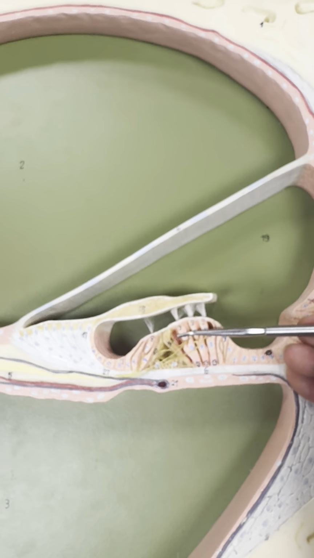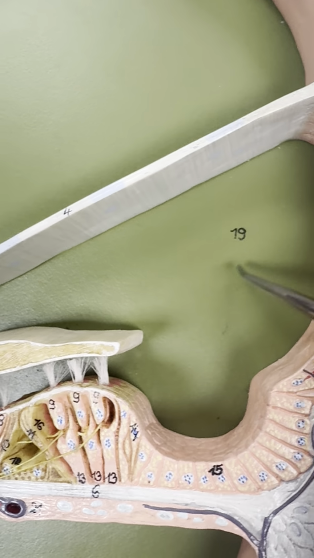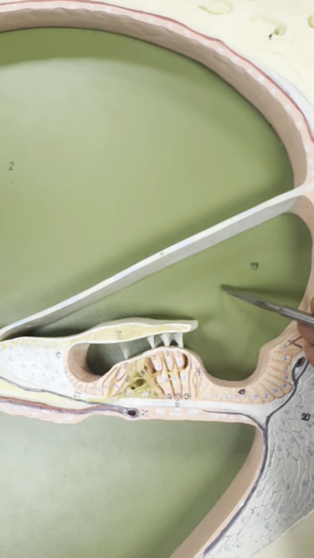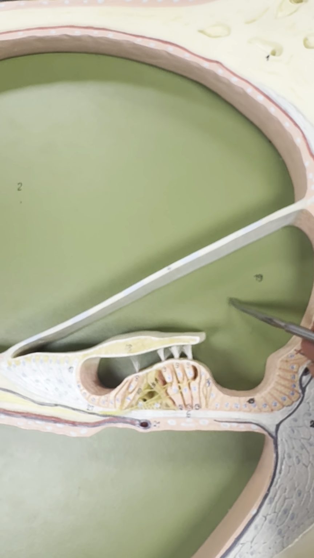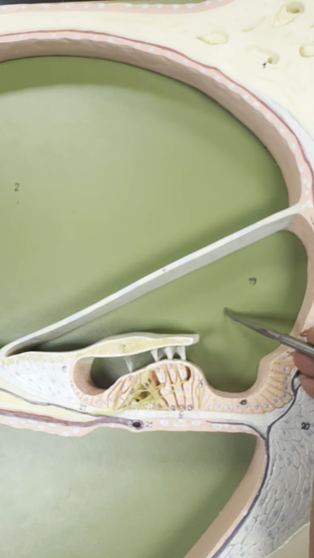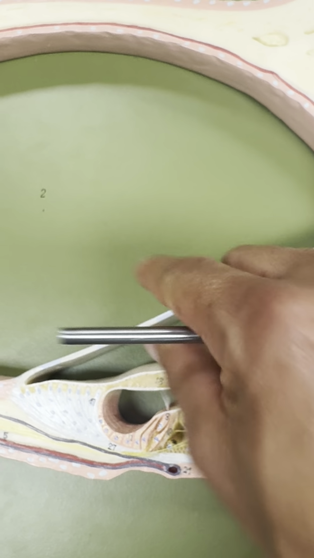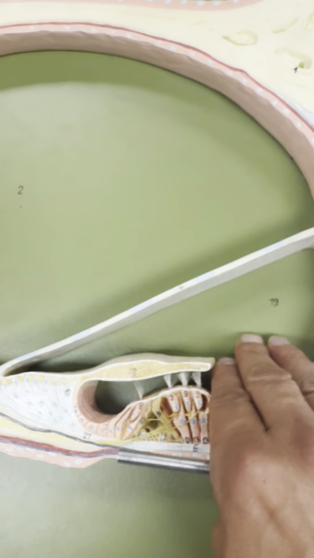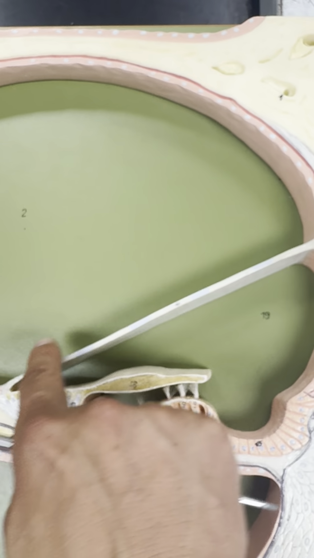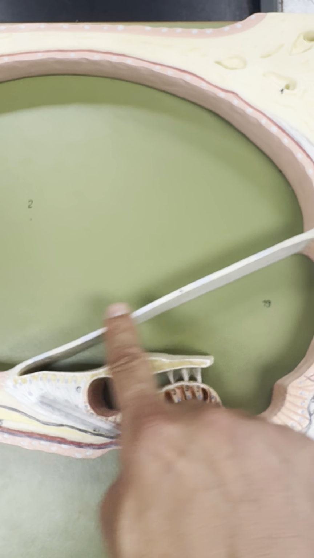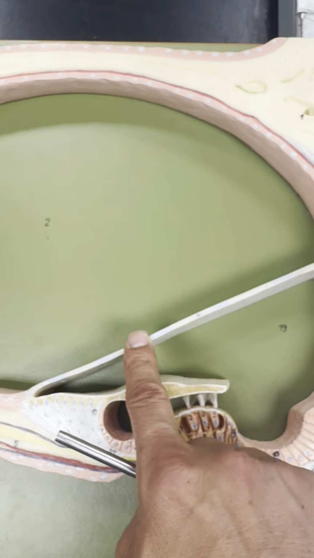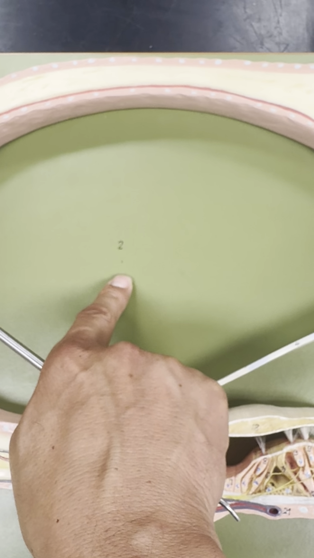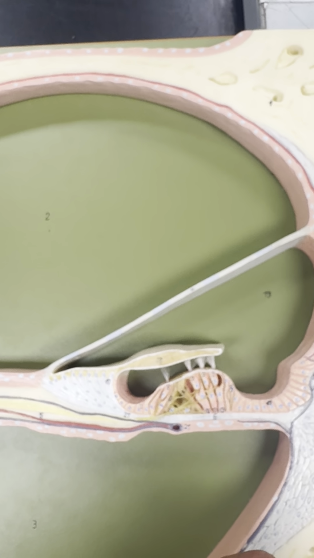So the organ of Corti is part of this duct here, which is represented by 19, which we know of as the cochlear duct, which again is filled with endolymph. And there's a structure, this white structure here, that's separating the cochlear duct from this duct, and we call that structure there the vestibular membrane. So therefore this duct here, number 2, must be your vestibular duct.